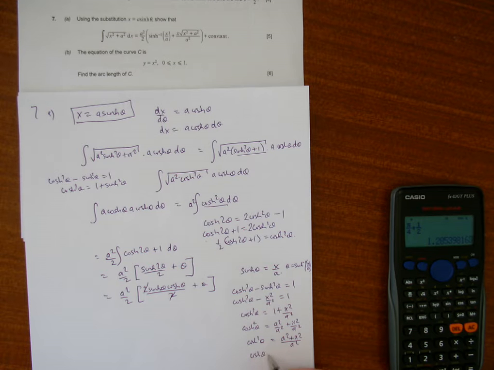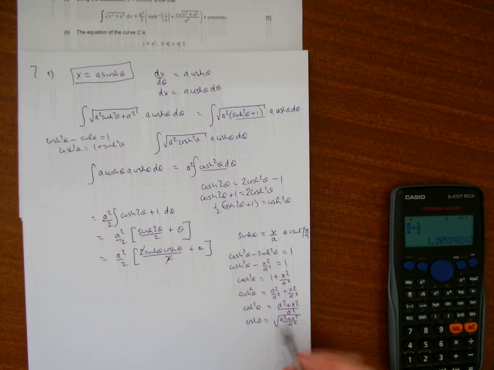So cos theta is the square root of that, which is the square root of a squared minus x squared over a. So that's cos theta in terms of x.